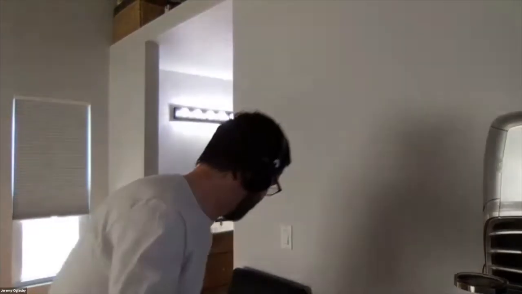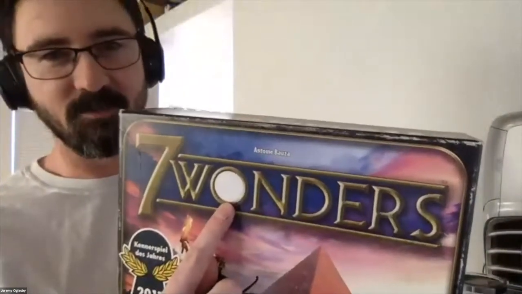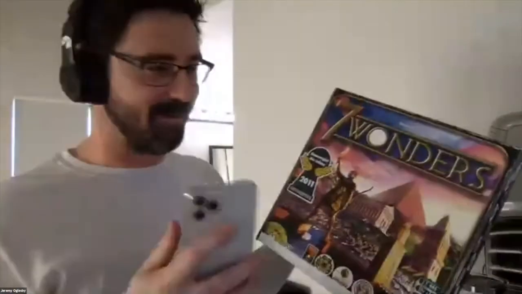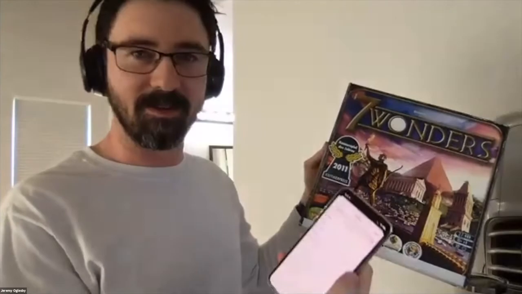So, can you grab my box lid here? Because I want to show you, I added an NFC tag to the lid of my Seven Wonders box. I can just take my phone and swipe it on that NFC tag, and it kicks off my shortcut for me.